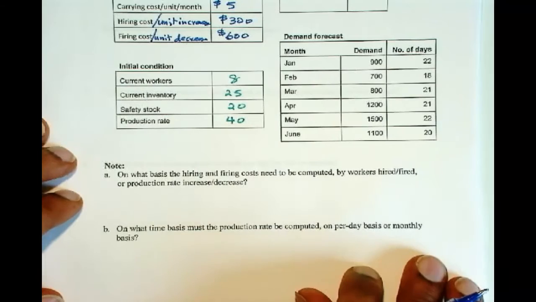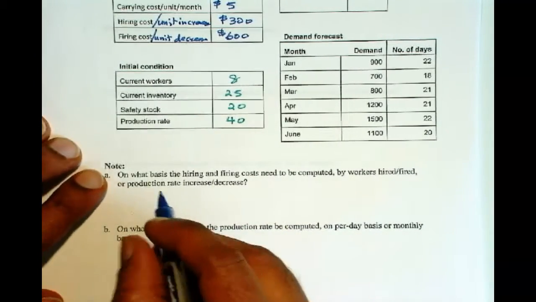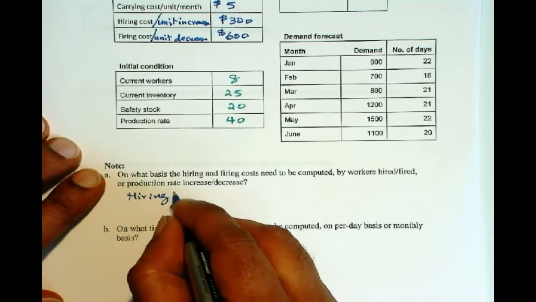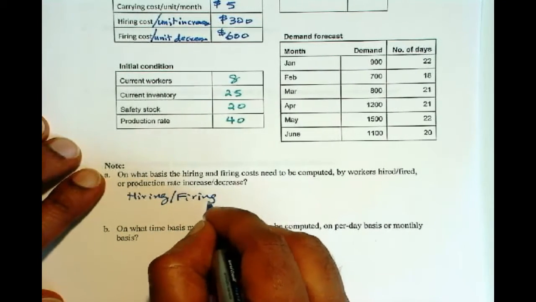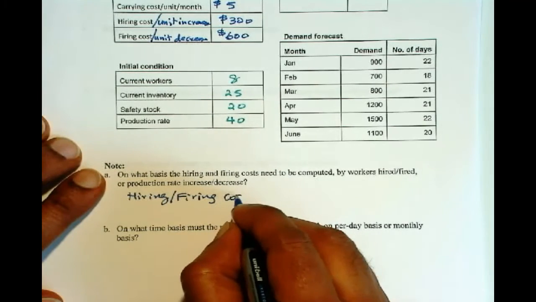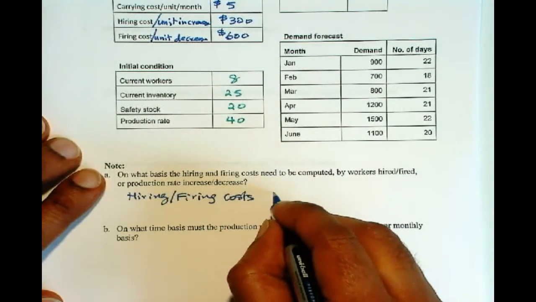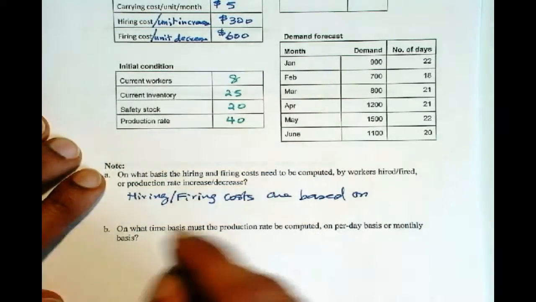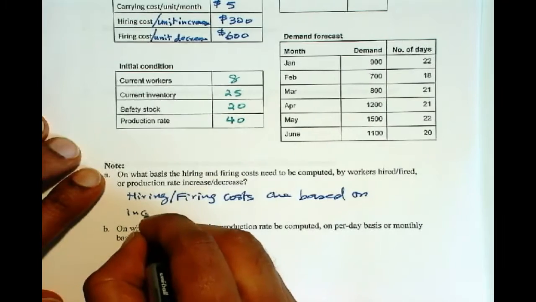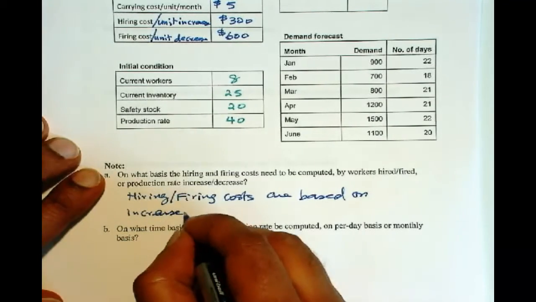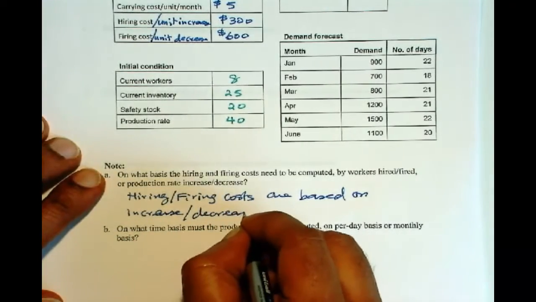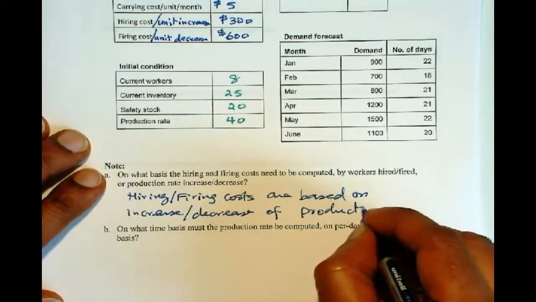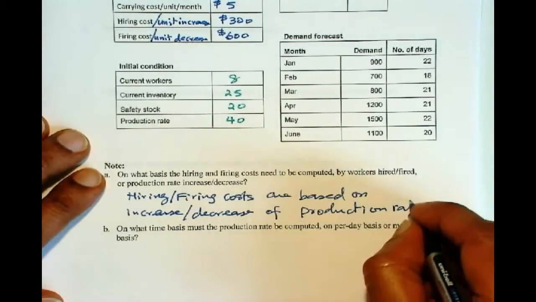So here the hiring and firing costs are based on increase/decrease of production rate per day.